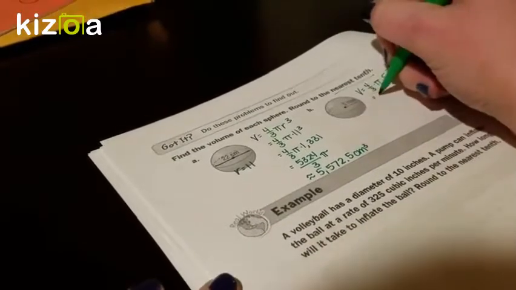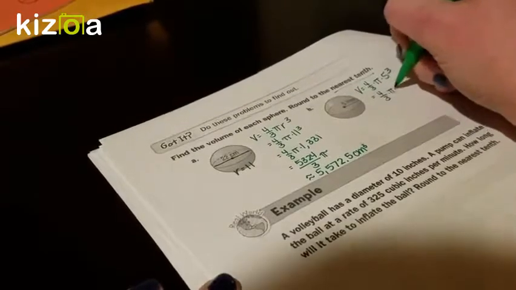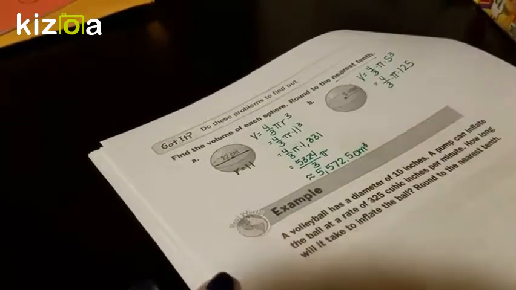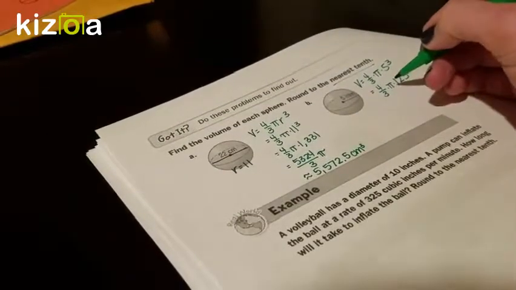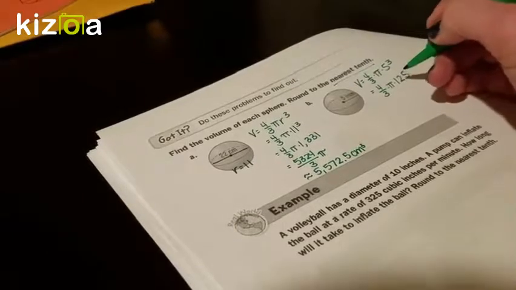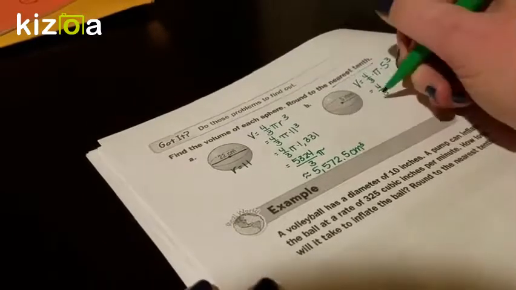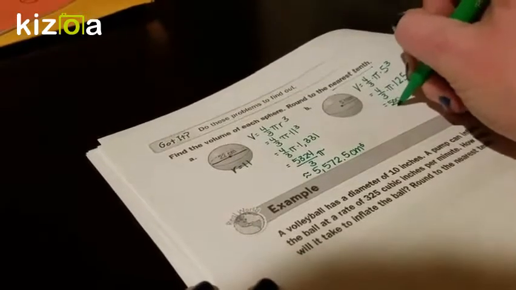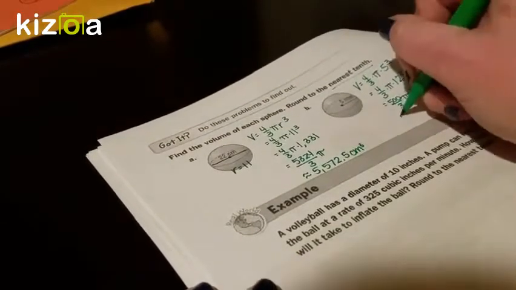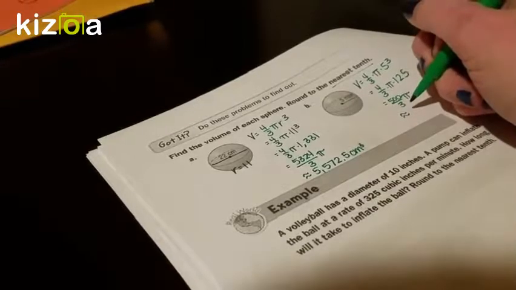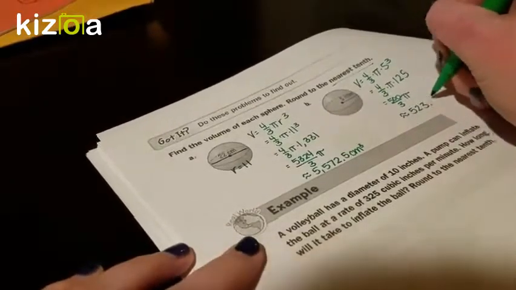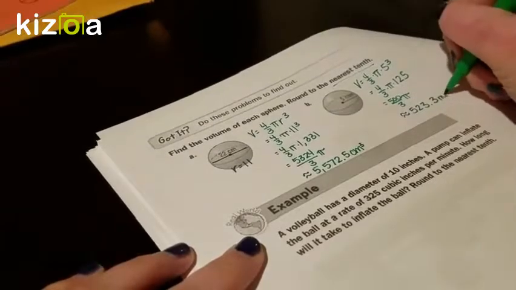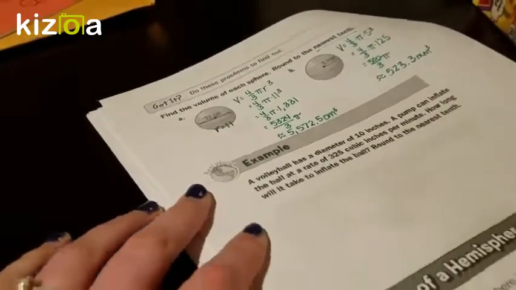The next one, your radius is 5, so volume is 4/3 times pi times 5 cubed. 5 cubed is going to be 125. And that is not going to be divisible by 3, which means when we do 4/3 times 125, we are going to end up with a fractional answer. And as an improper fraction, it's 500/3 pi, which is going to be approximately 523.3 repeating, so we'll just say 0.3 because it says to round to the nearest tenth.